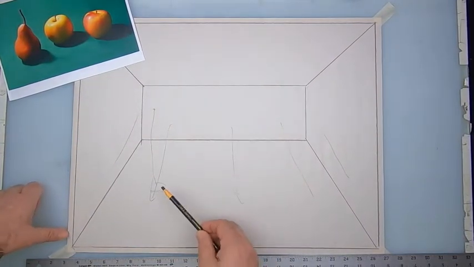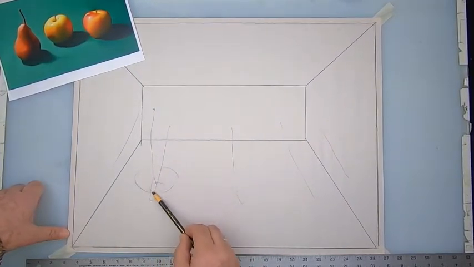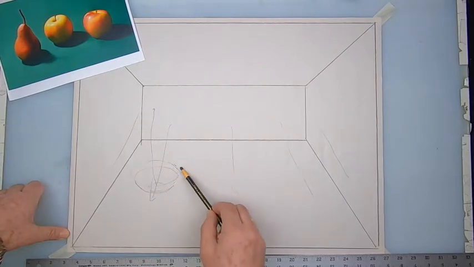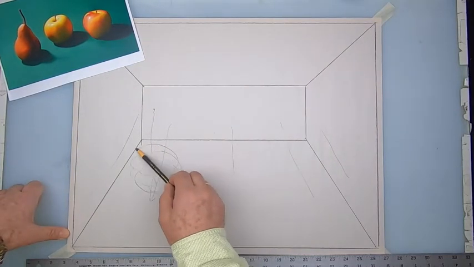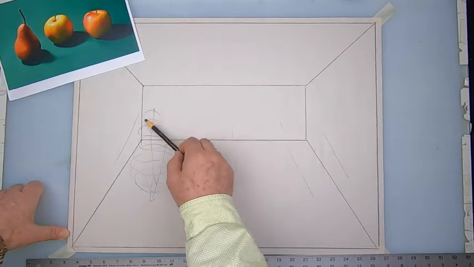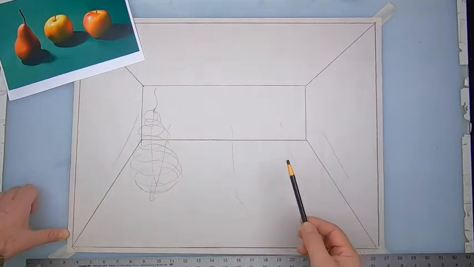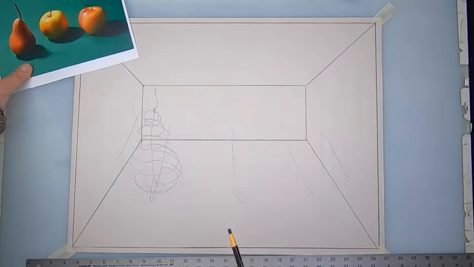And so I can go around the volume. So this establishes the descriptive dominant direction. So that's where our pear is.